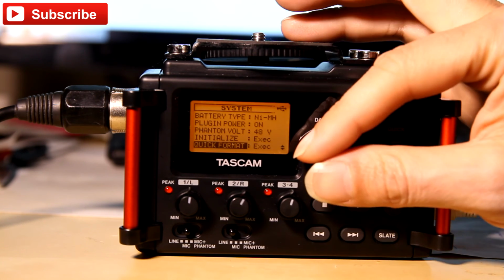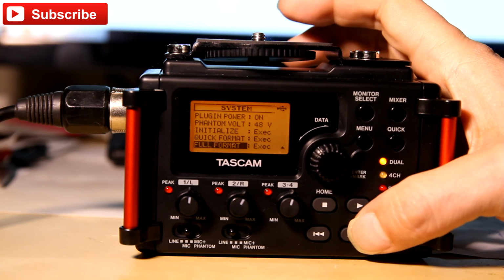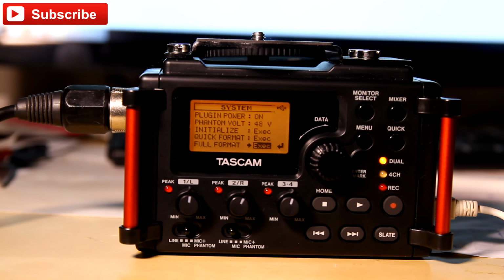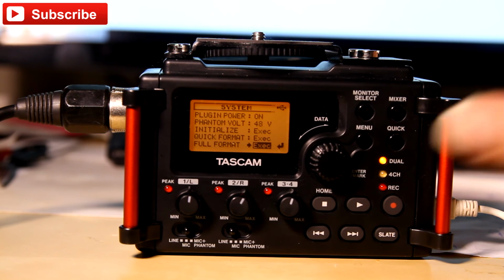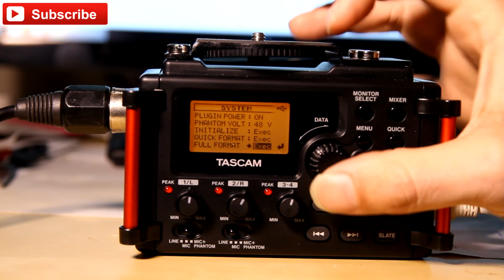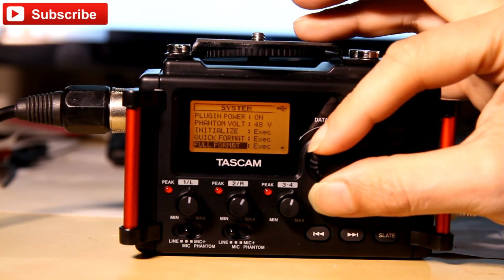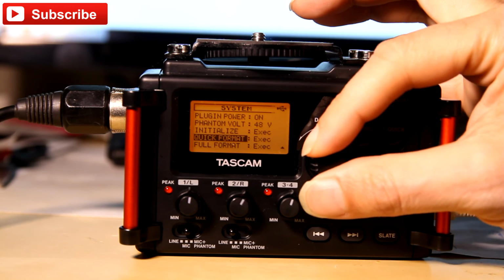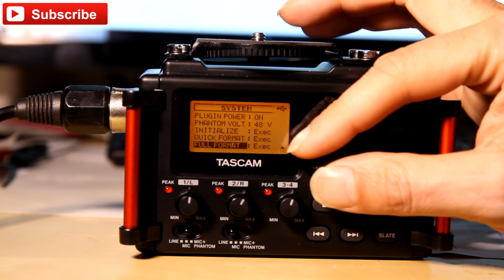If you say full format, and I don't do this now because it takes a very long time actually, because it executes it. If I would now confirm by pressing that button, it will start to really physically format the entire SD card. And if you go to quick format, it actually will just overwrite the file allocation table.